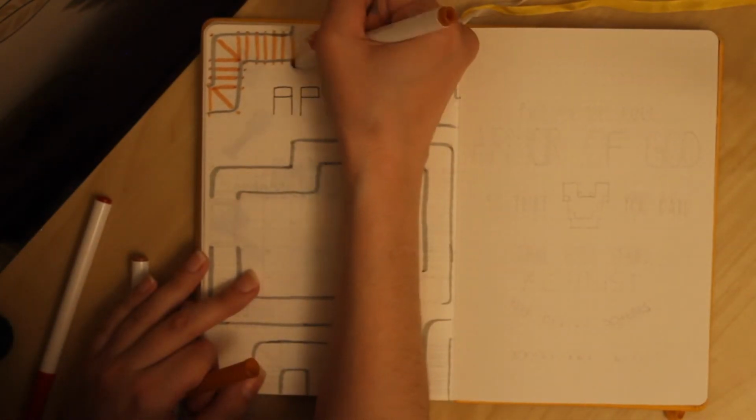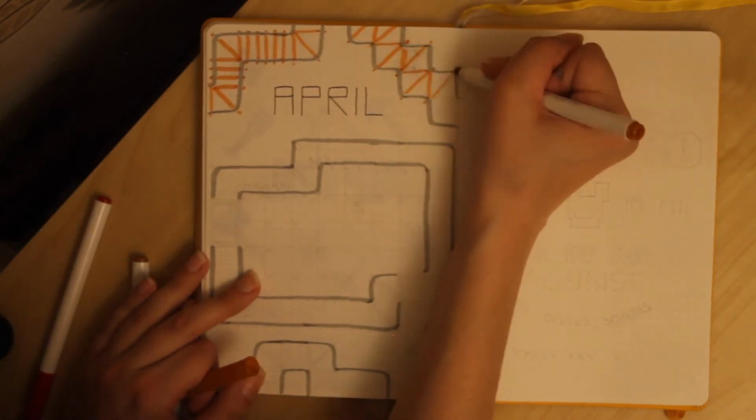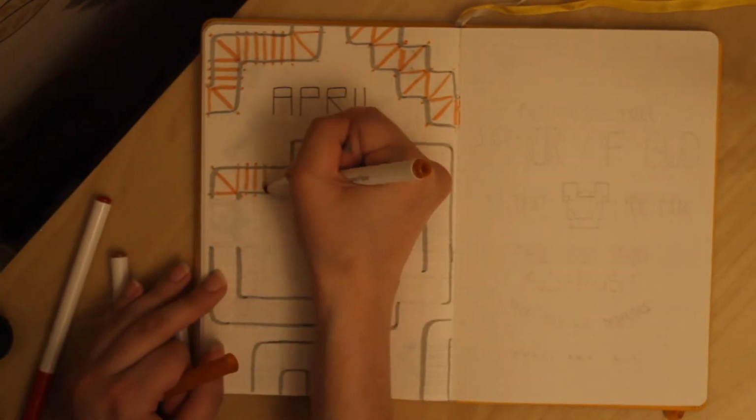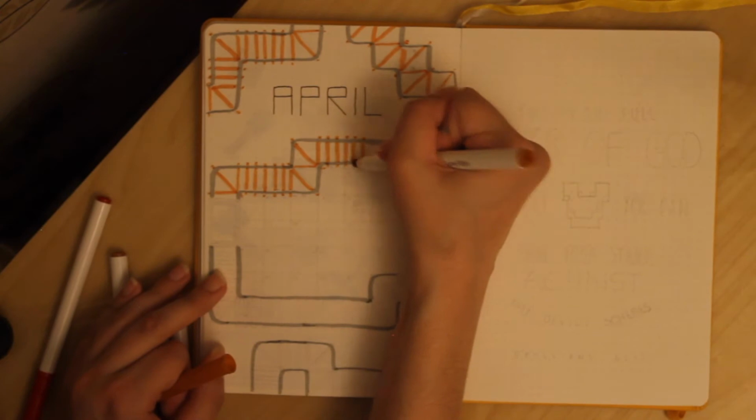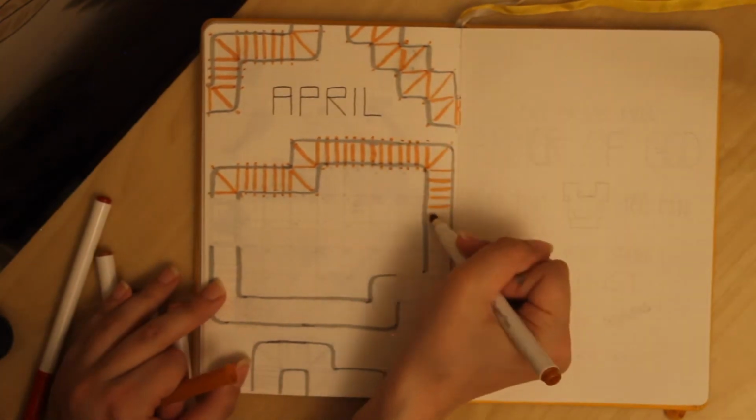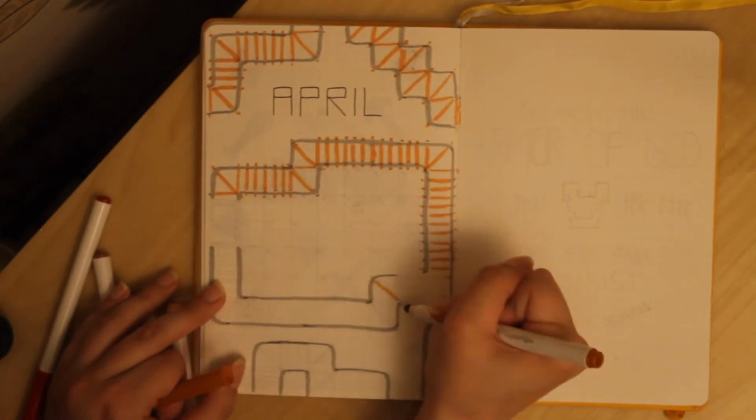So this next page is my monthly calendar spread, and for this I decided to theme the page around minecarts and mine tracks. So you can get rails in Minecraft, and especially in abandoned mine shafts and places like that, or you can craft them yourself.